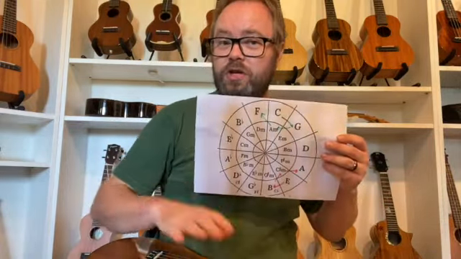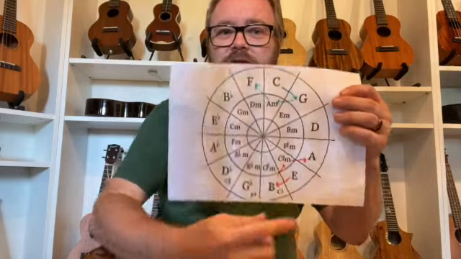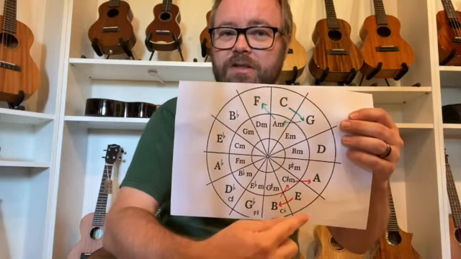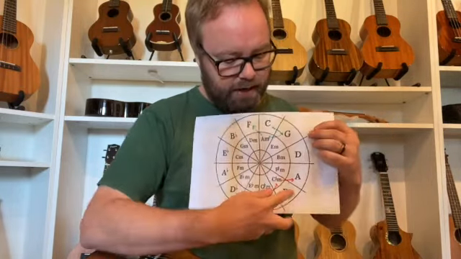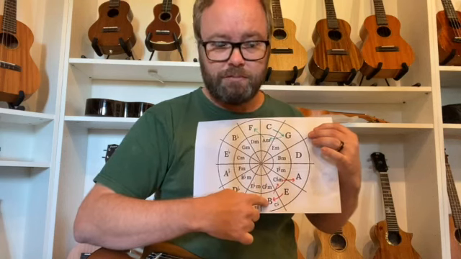Well, what if we apply the same principle that we've been learning all along? Now, of course, you could use the chromatic scale ruler way of doing this, but let's have a look at it on the circle of fifths. Notice we have a simple pattern. It's like a triangle. We have E, then we go clockwise around to the next one, to B.